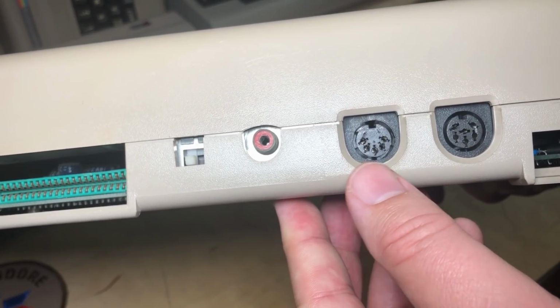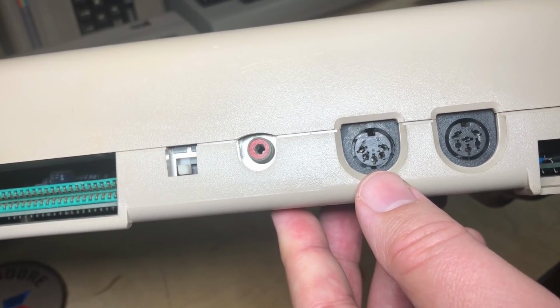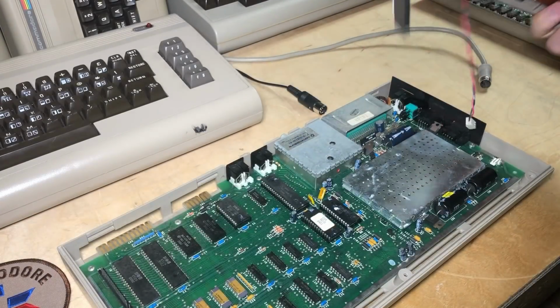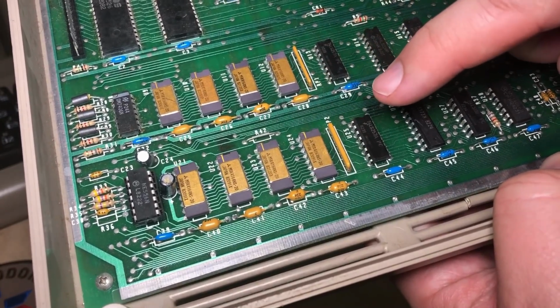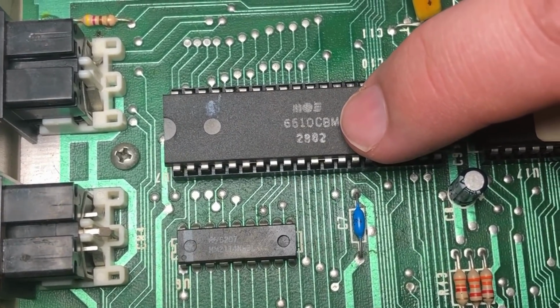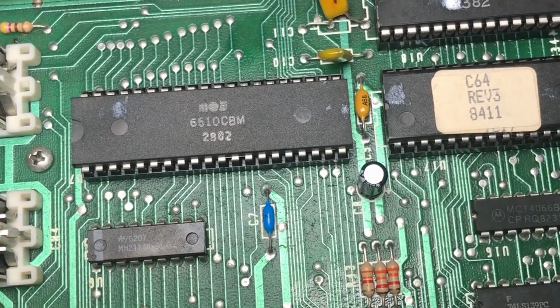And these early ones also have a 5-pin DIN for the AV port. Later models have an 8-pin. You can look inside this one. These early ones have the ceramic RAM chips. You can see here the date codes, 28th week of 1982 on the 6510 processor.